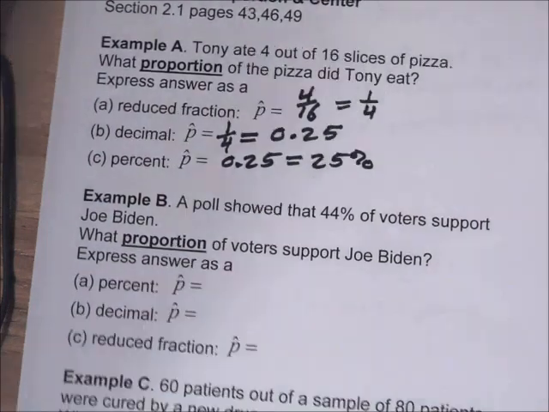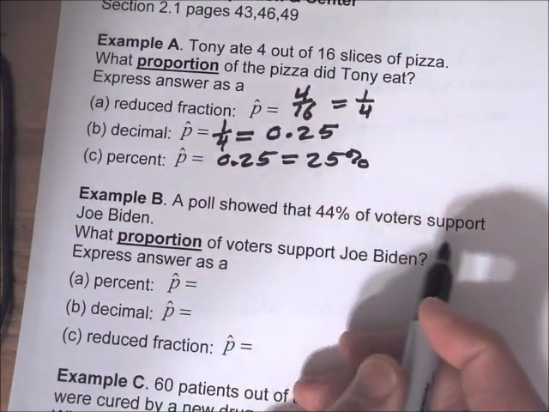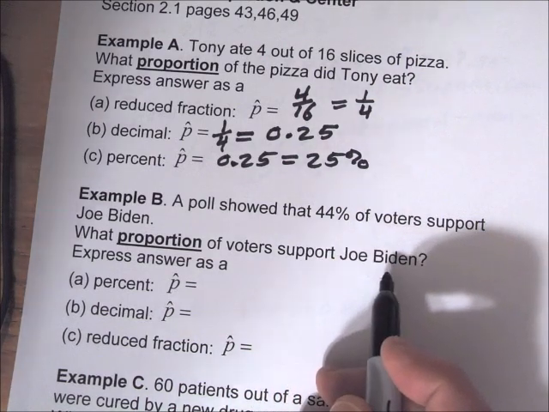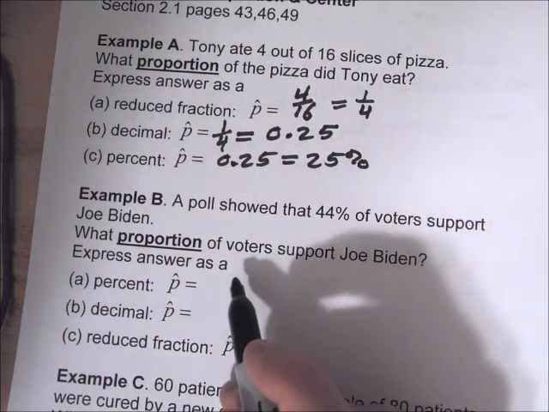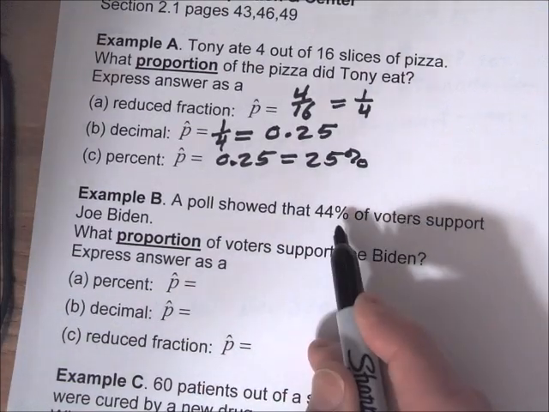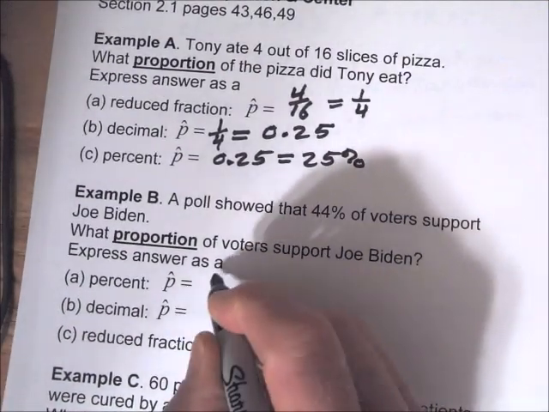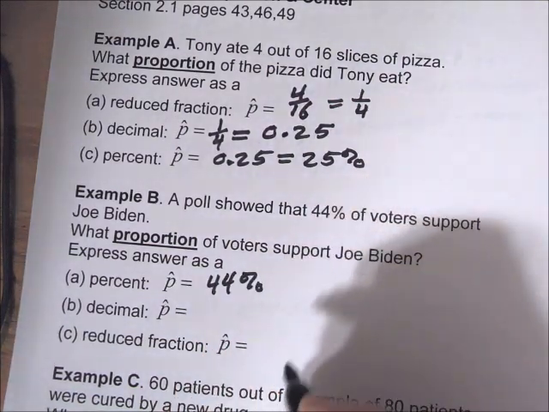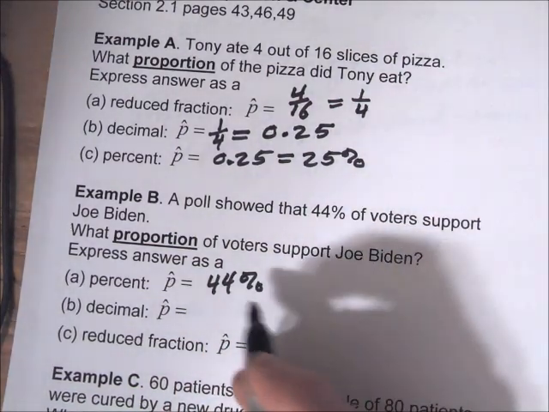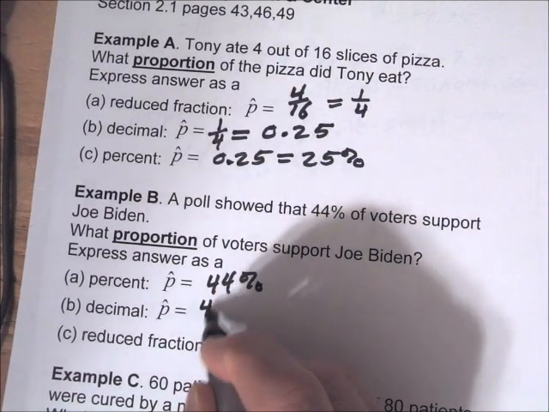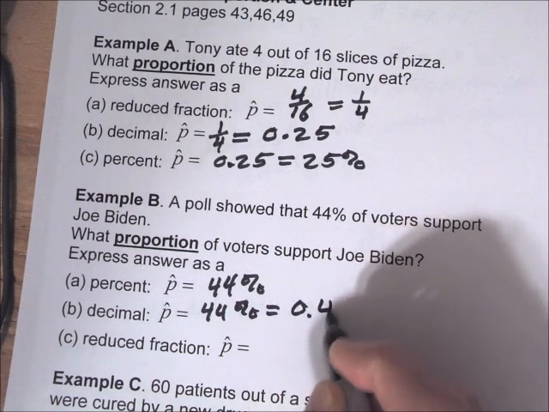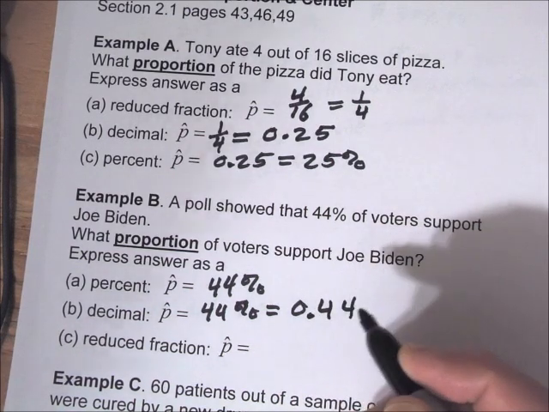Example B: a poll showed that 44% of voters support Joe Biden. What proportion of voters support Joe Biden? Express the answer as a percent. Well, they already gave it to us as a percent, 44%. As a decimal, percent means per 100, so it's 44 divided by 100. 44% is the same as 0.44. 44 divided by 100 is 0.44.